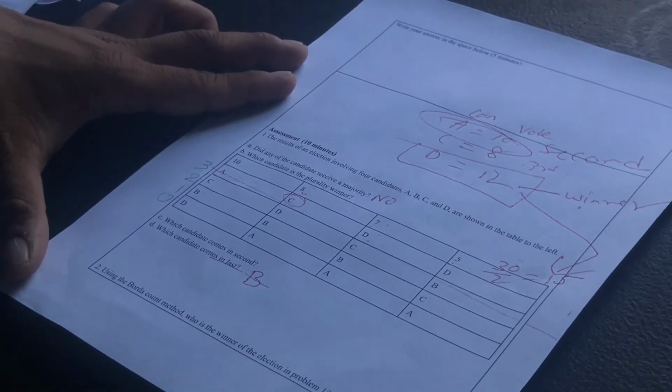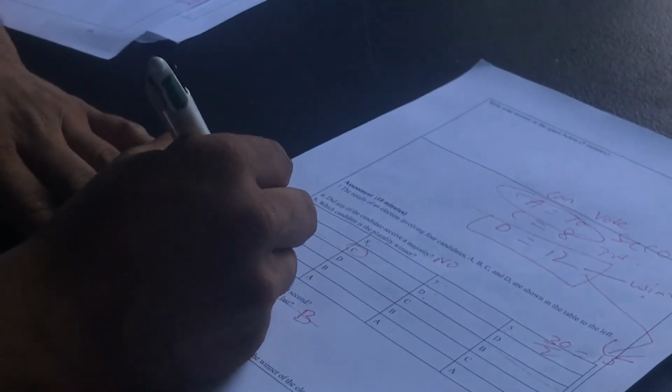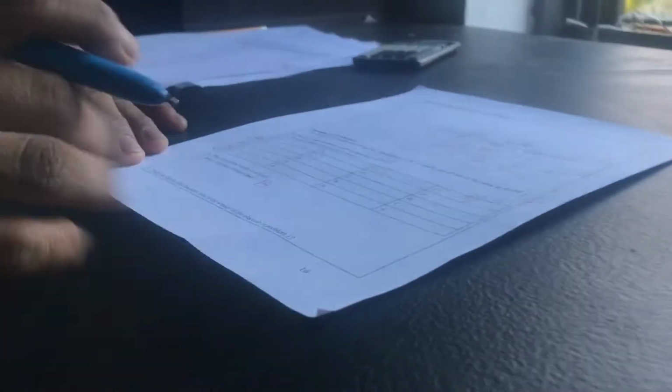So now we're going to do it with Borda count. Here we just did plurality. Now we're going to use Borda count. What are we going to do? We're going to write 3, 2, 1, and 0. So we have to do the math. Now let's do A first.